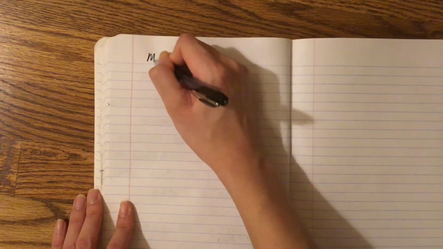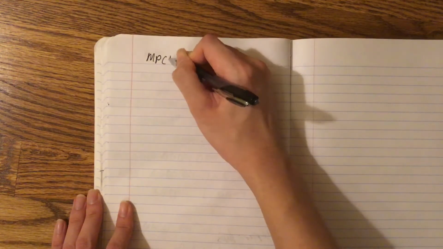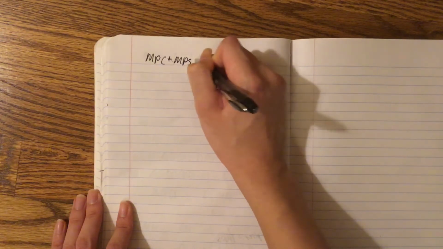Today I'll be deriving the John Maynard Keynes formula for the multiplier when you reduce taxes by some amount. So let's begin with saying MPC plus MPS equals 1.